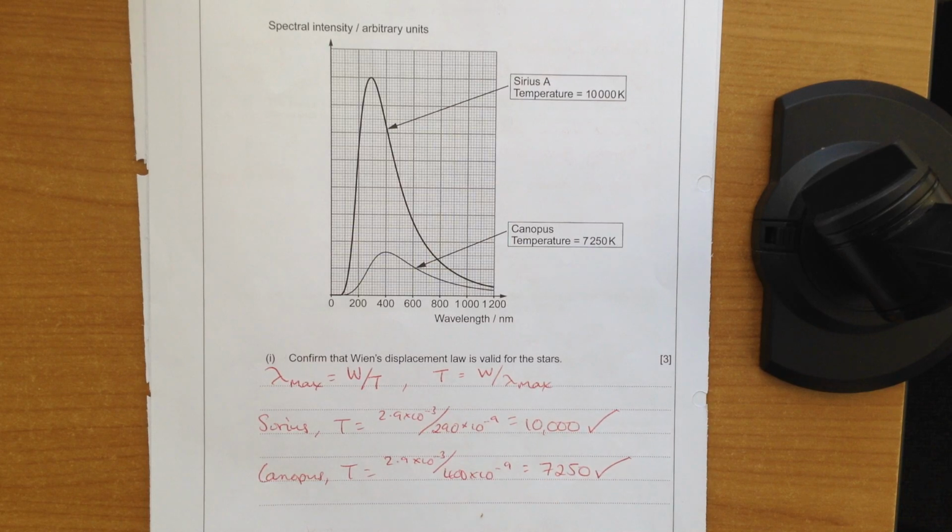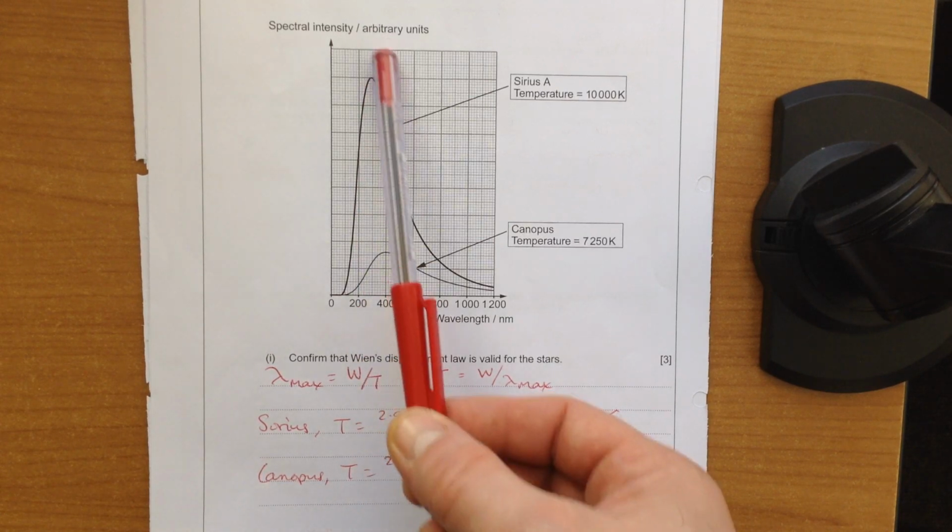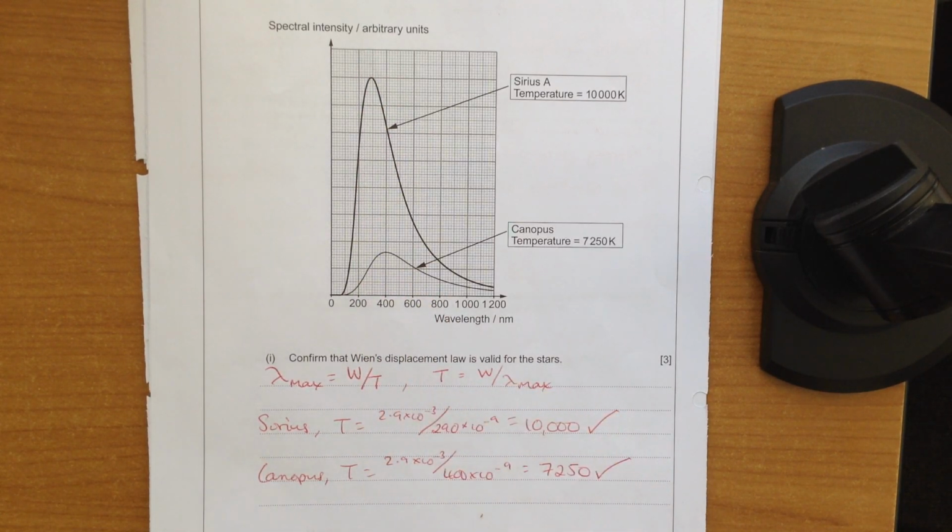To start with, this is Wien's law. They give us a spectral intensity graph here for two stars, Sirius and Canopus, and they want us to confirm that Wien's displacement law works for these. They've given us the temperature. We can look at the maximum wavelength of spectral intensity on the graph and put it into Wien's law to show it works. So there's the law. It's in the formula booklet. I've rearranged it to give temperature is the Wien's constant over lambda max.